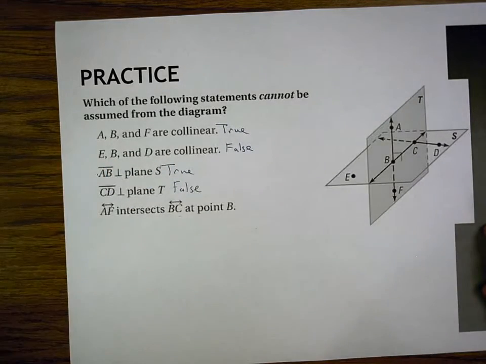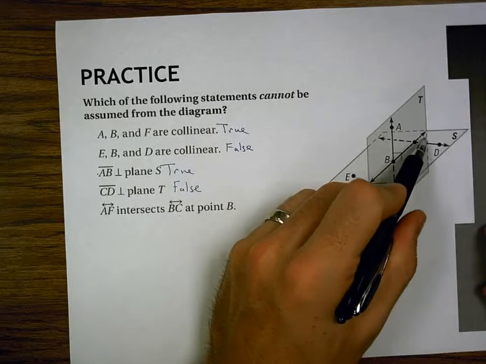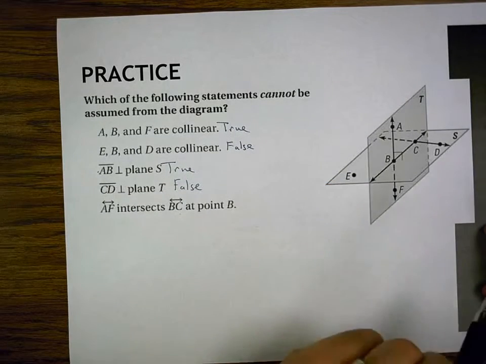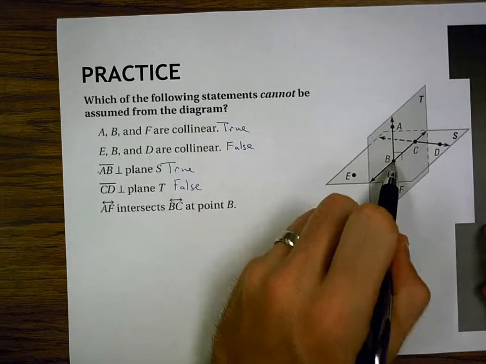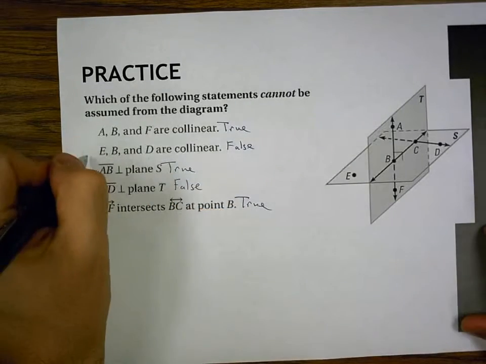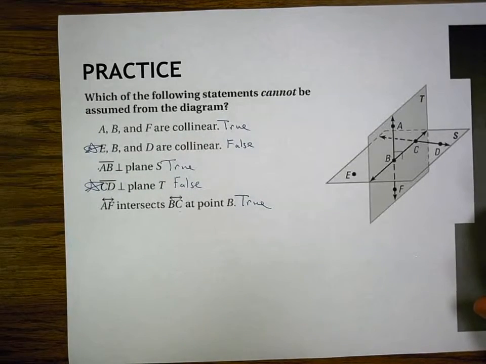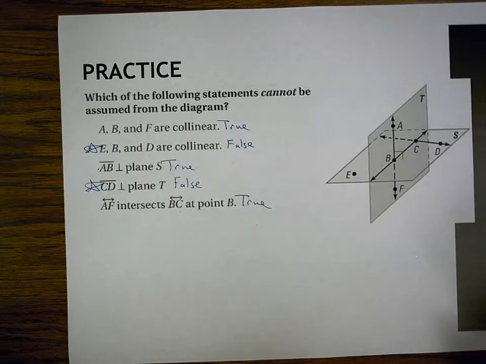Last one, we have AF intersects BC at point B. I have AF, I have BC. They should intersect at a point because they're 2 lines, and that point they meet at is point B. So that is true. They're asking for the not assumed. That is the first one, or the second one, and the fourth one cannot be assumed. The rest, we have enough information.